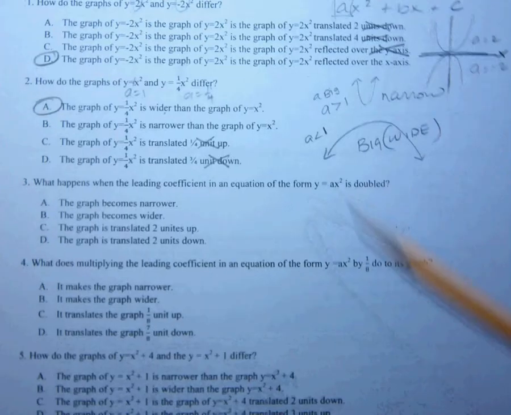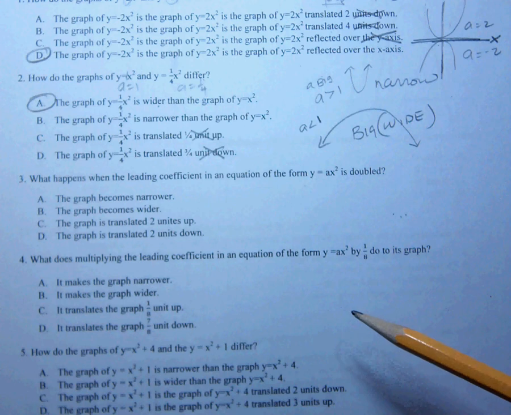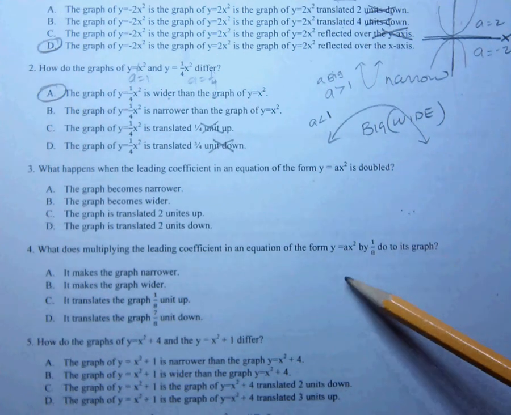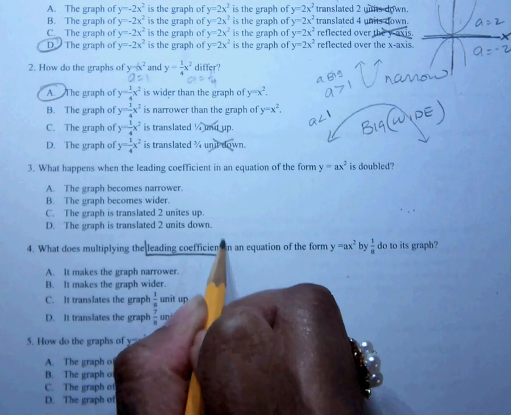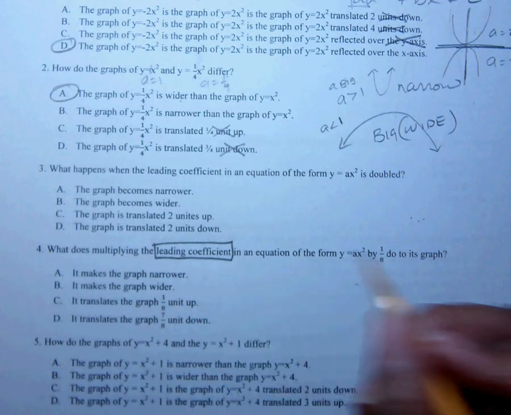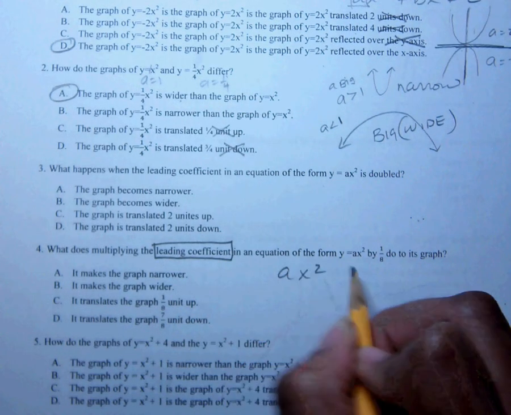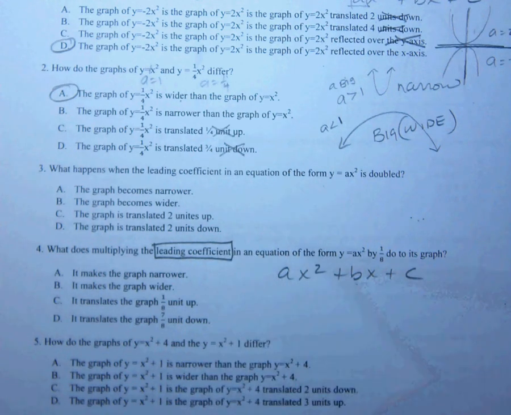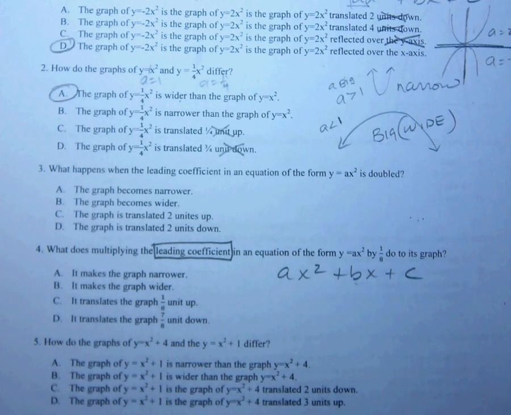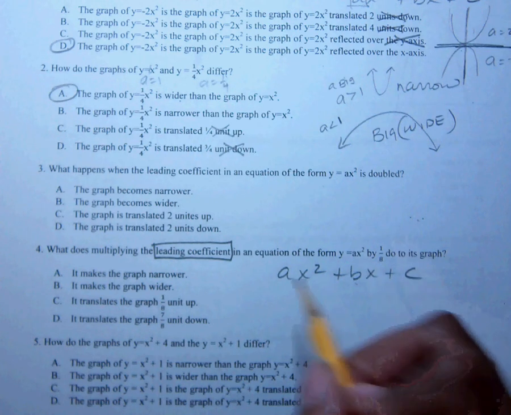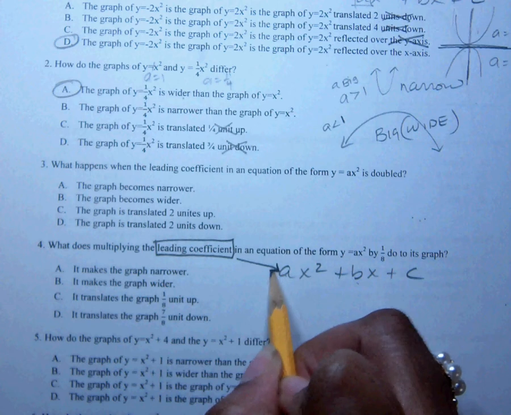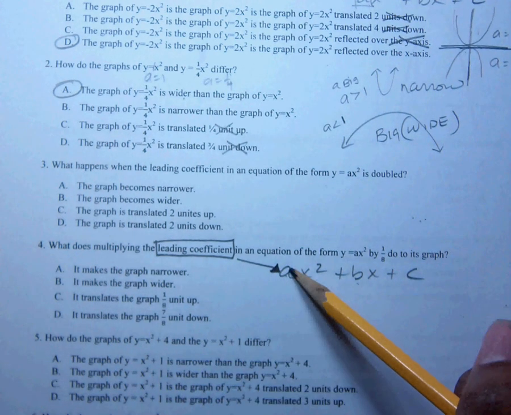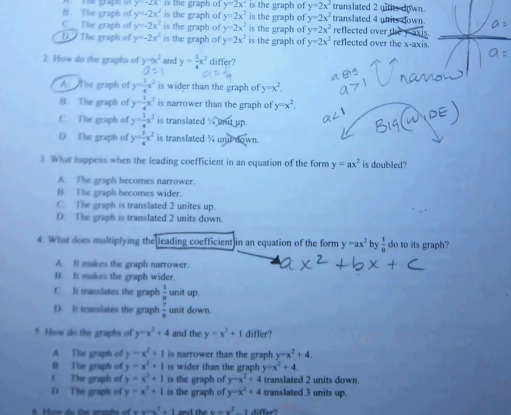Okay, so I'm going to let you do number 3 by yourself. Based on what I just told you, you can do this one here. The only thing you need to know is what leading coefficient is. The leading coefficient is A. They are calling A the leading coefficient, and they're also calling it the coefficient of x squared. So that's another way to say A. You can do that one.